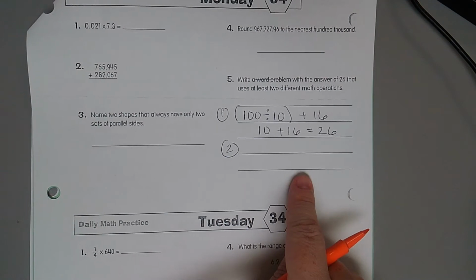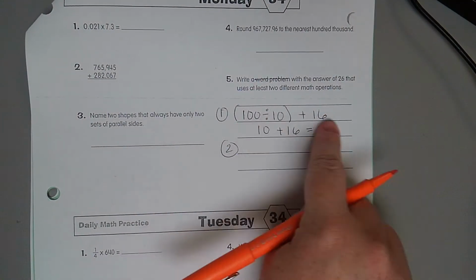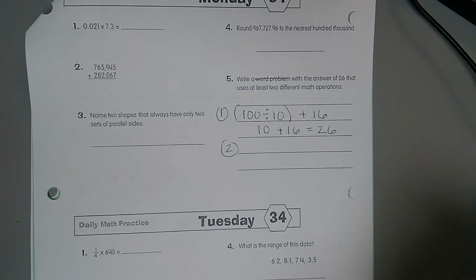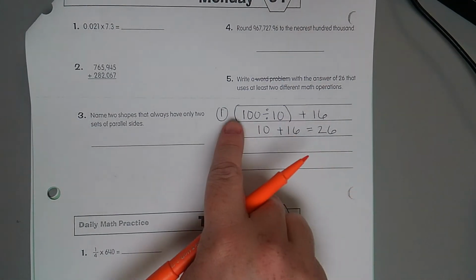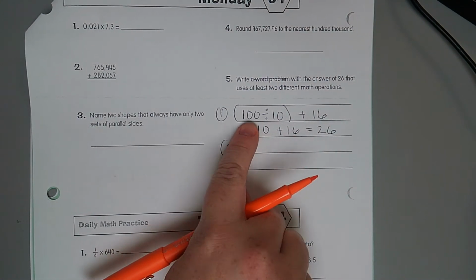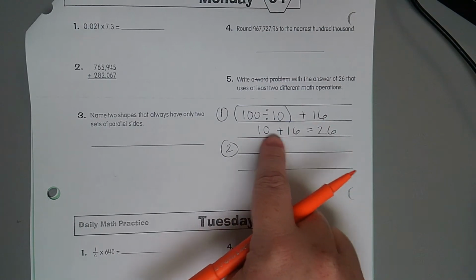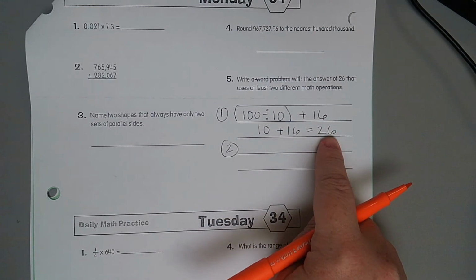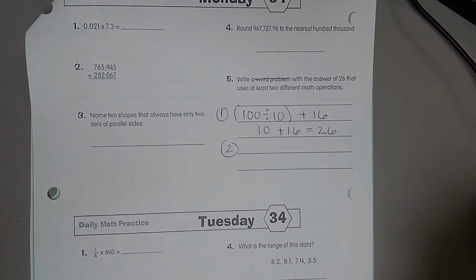So we did this one. I crossed off word problem because I want a number sentence with the answer of 26. Use at least 2 different math operations. So this first one I did 100 divided by 10, which is 10, plus 16. Well, 10 plus 16 is 26. Now you have to find something else that you can come up with to get 26.